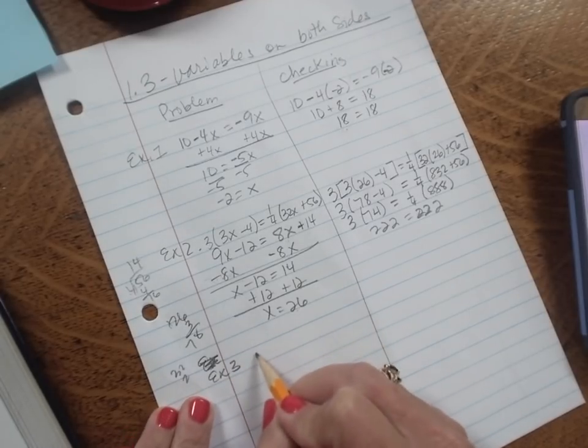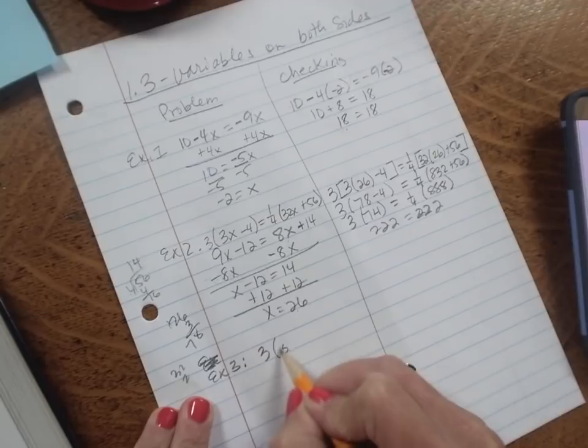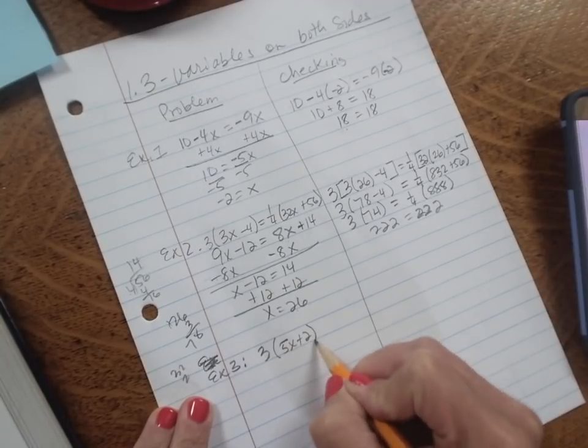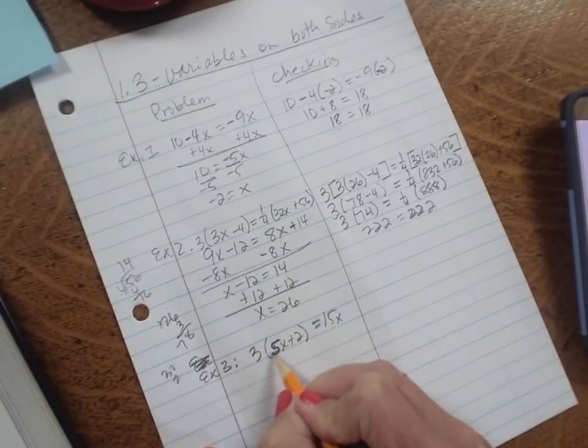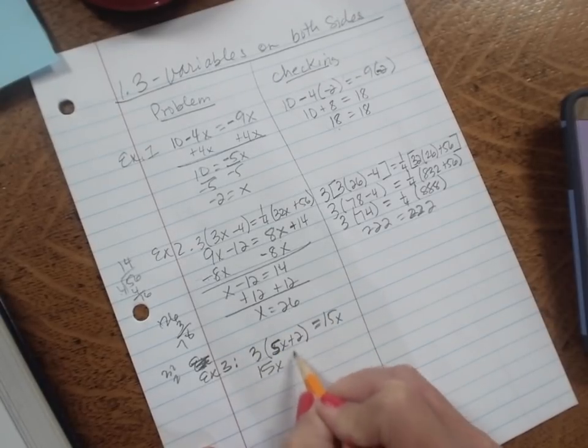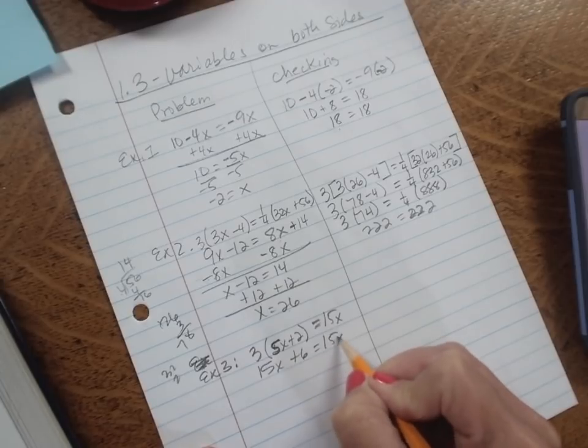Now, example 3 has this. We have 3 times the quantity of 5x plus 2 equals 15x. Well, if we distribute this 3 to each one, that's 15x plus 6 equals 15x.